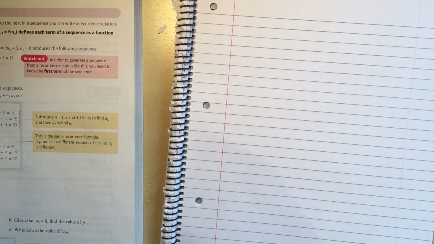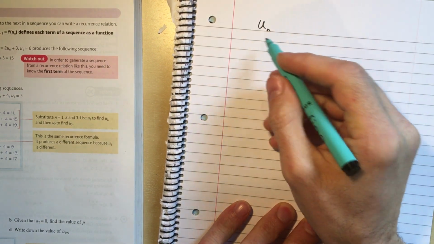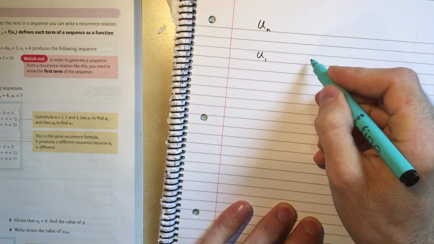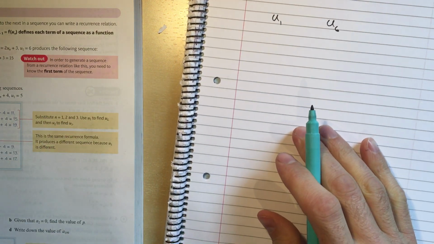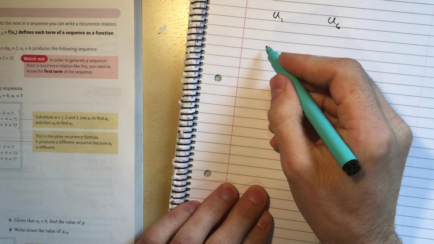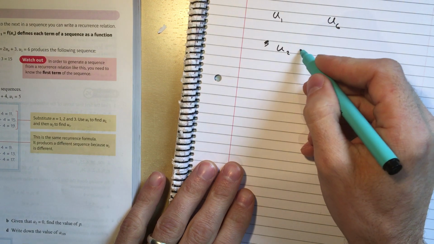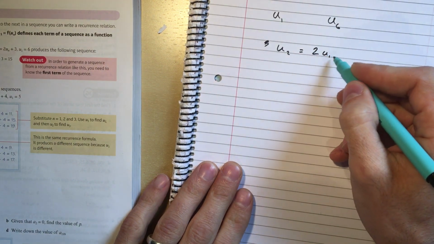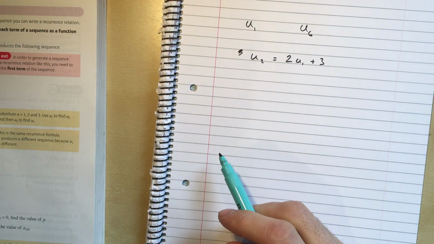In section 3.7 we're looking at recurrence relations, and here we're going to exploit our new notation, our U_n notation. So we can have things like U1 or U6, which means the first term of the sequence or the sixth term of the sequence. But we can also say things like this, and I will stick with what the book says. So I can relate the terms of the sequence to each other.